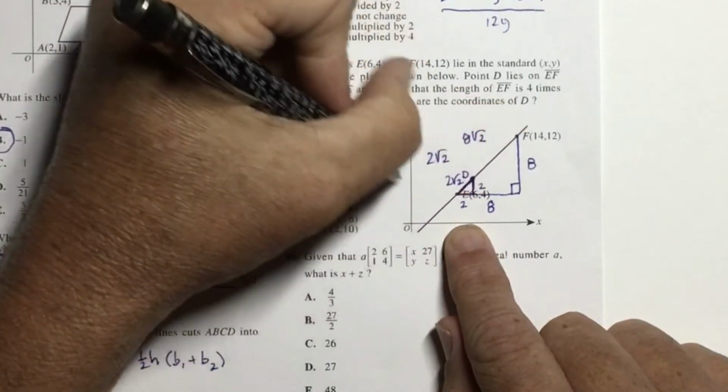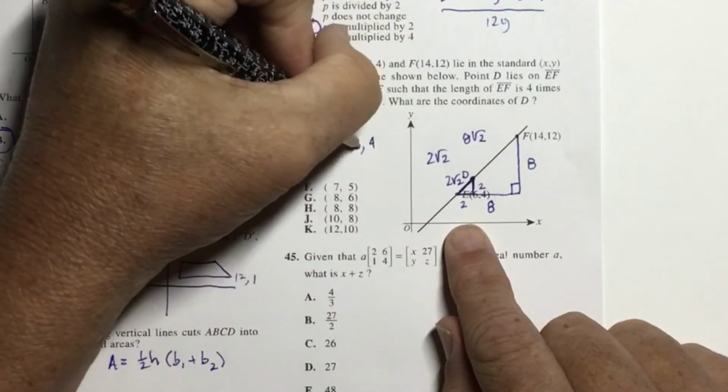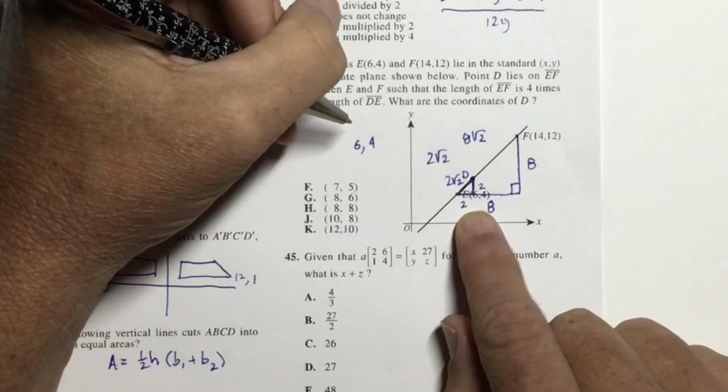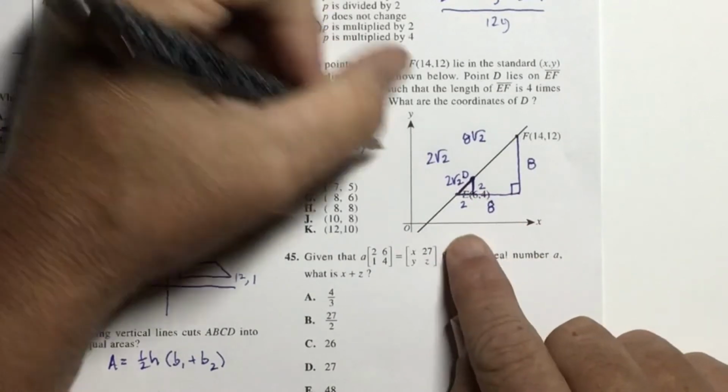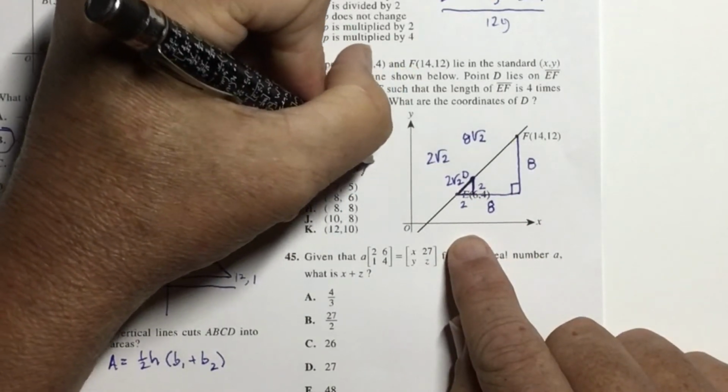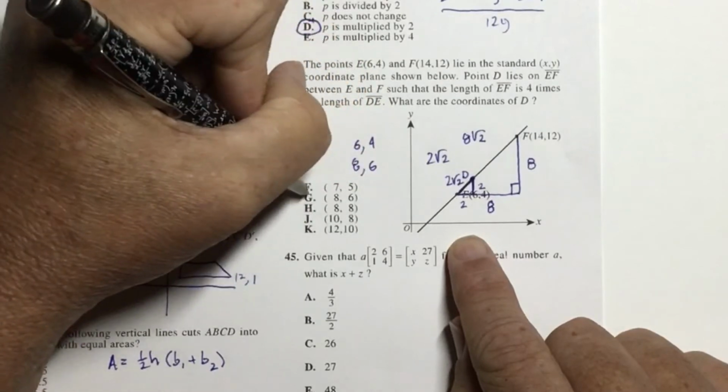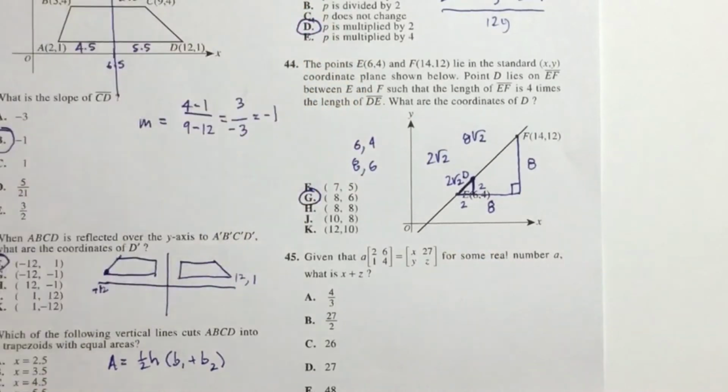So if E started out at 6, 4, I'm going to add 2 to each value. I'm going to go 2 over and 2 up. So I should get 8, 6. Answer G.